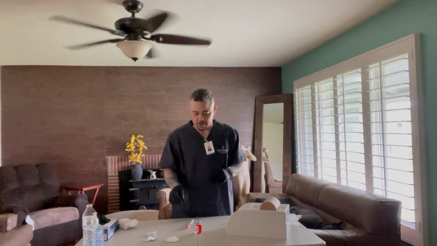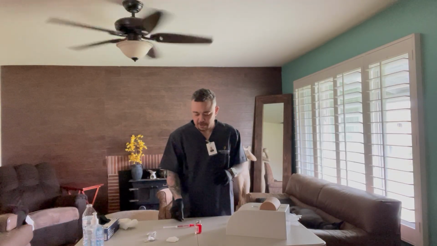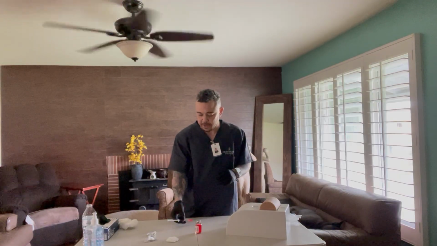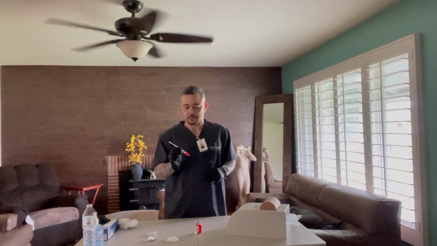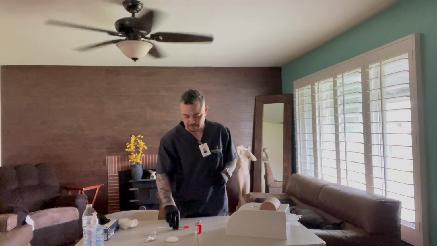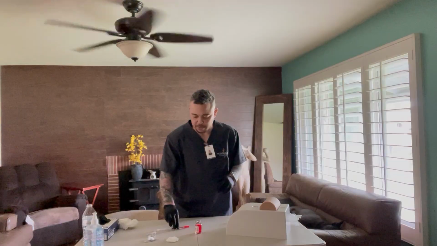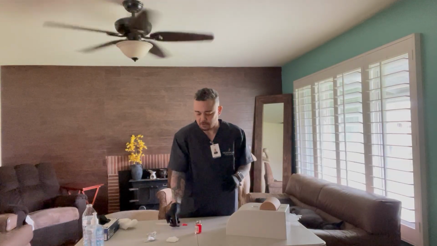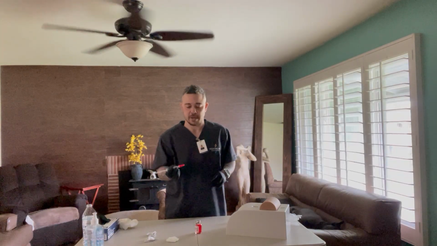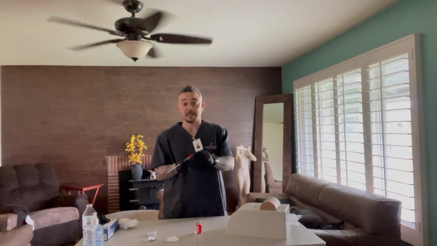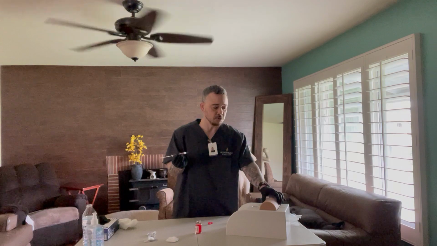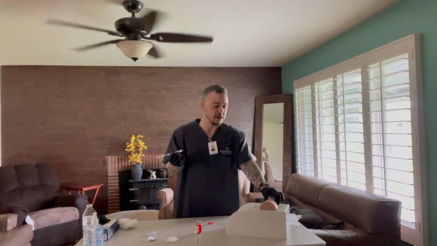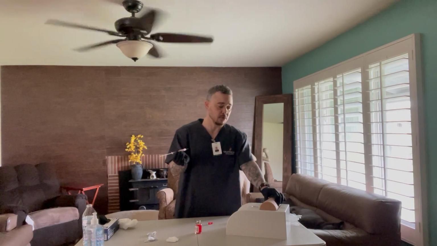While that's drying, I'm going to use just my thumb and my 2 fingers and pick up my needle, using 2 fingers, kind of like a dart, okay? And I'm going to take the top off. Since this is heparin, I'm going to pinch the skin, 1/2 inch skin fold, okay?